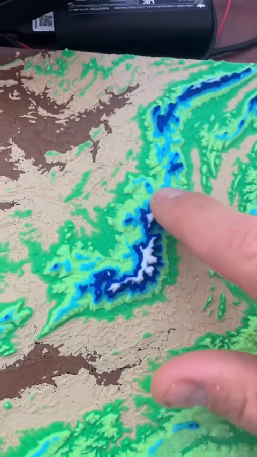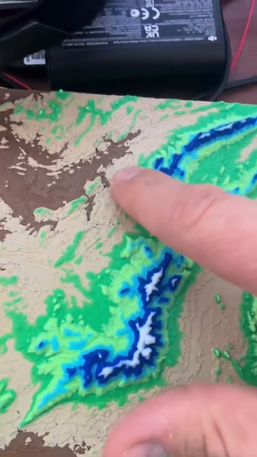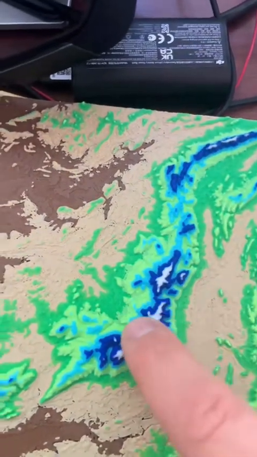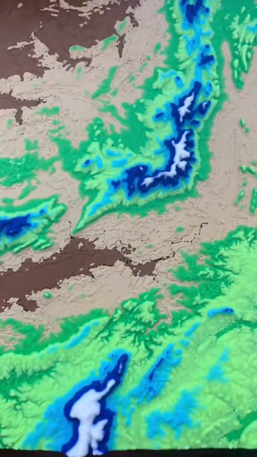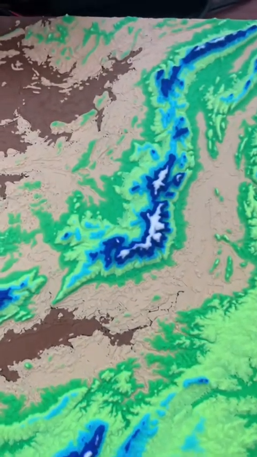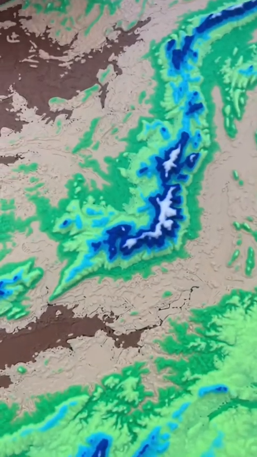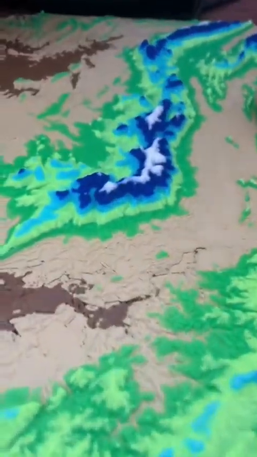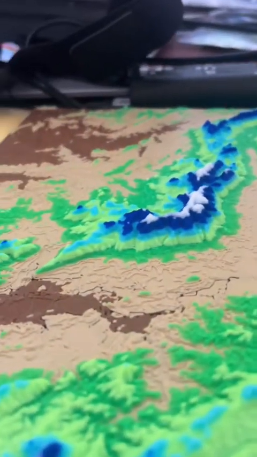So if you're familiar, if you've ever heard of Jacksonville State University, it's sitting up here in the town of Jacksonville, Alabama. So there's Choccolocco Mountain. And this is the Talladega National Forest. Highest point in the state down here is Mount Cheaha. But yeah, this is pretty easy. If you know how to use GIS software and a 3D printer, you can make your own topographic 3D model of where you're at, but really anywhere you want. It's kind of fun.